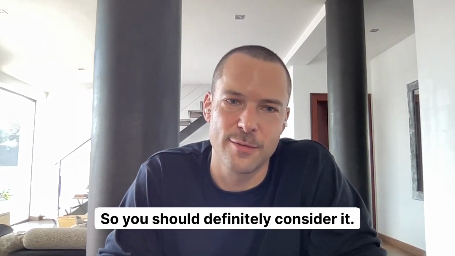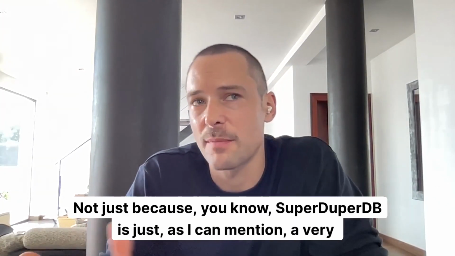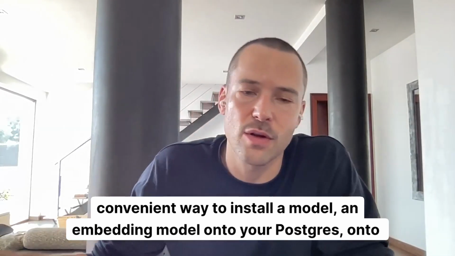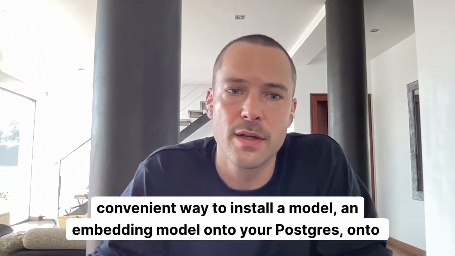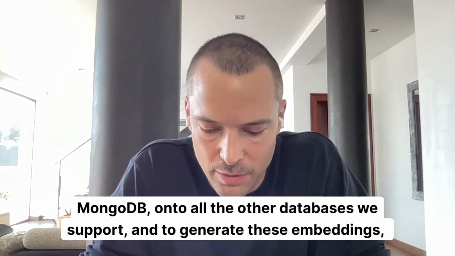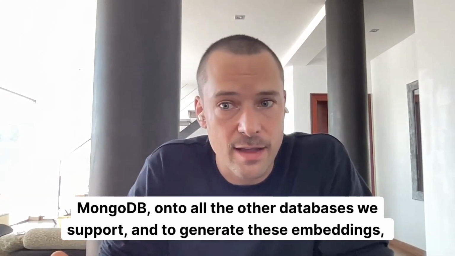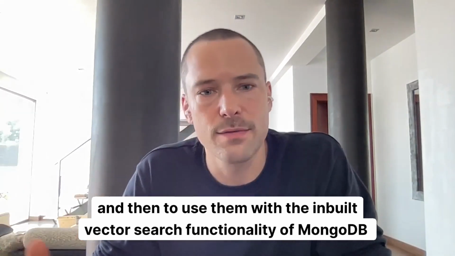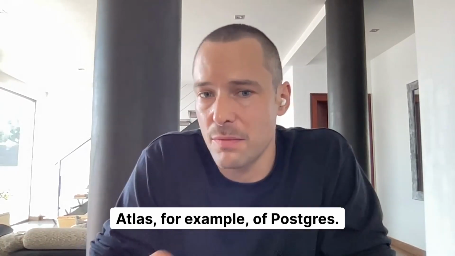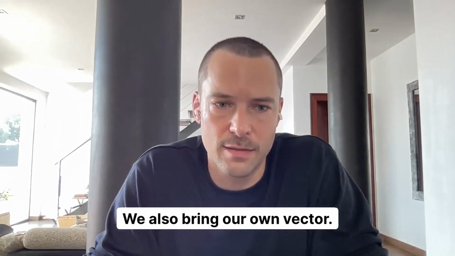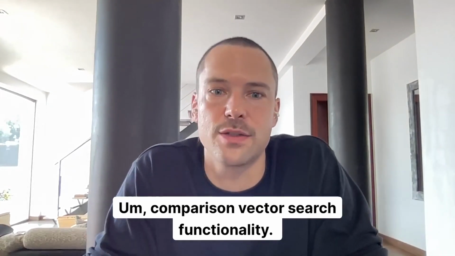So you should definitely consider it, because SuperDuperDB is, as Duncan mentioned, a very convenient way to install a model, an embedding model, onto your Postgres, onto MongoDB, onto all the other databases we support, and to generate these embeddings, and then to use them with the inbuilt vector search functionality of MongoDB Atlas, for example, or of Postgres, or we also bring our own vector comparison, vector search functionality.